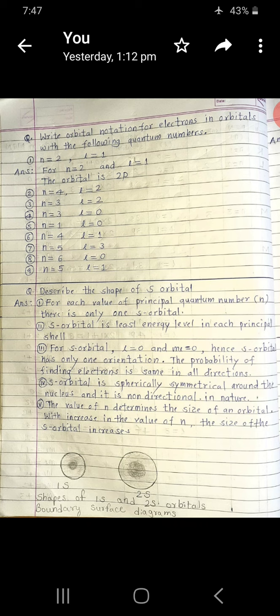The remaining examples you have to solve. n is equal to 3, l is equal to 2; n is equal to 3, l is equal to 0; n is equal to 1, l is equal to 0; n is equal to 4, l is equal to 1. Seventh example, n is equal to 5, l is equal to 3. Eighth example, n is equal to 6, l is equal to 0. Ninth example, n is equal to 5, l is equal to 1. Okay, you have to solve these.